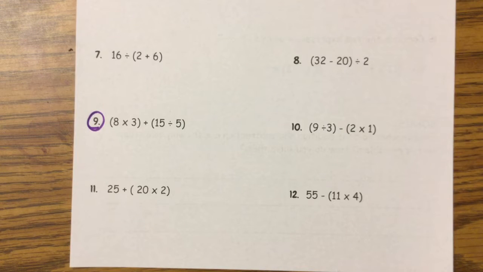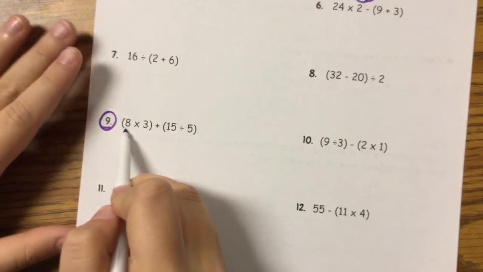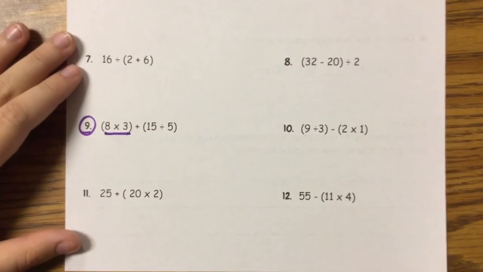I always do what's in parentheses. I see 2 sets of parentheses. Which one do I do first, Jakai? Since I have 2 sets of parentheses, I really could do either one first. But I want to start on the left because I think that just makes more sense. So Jakai says I'm going to do 8 times 3 first. Do you agree? Okay.